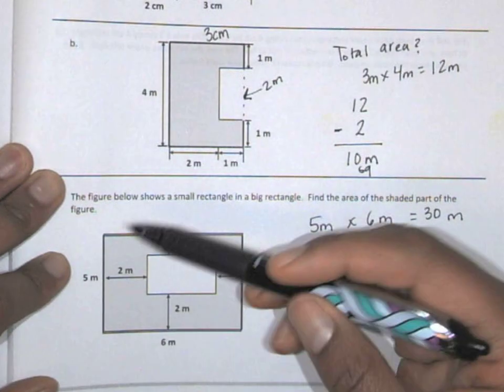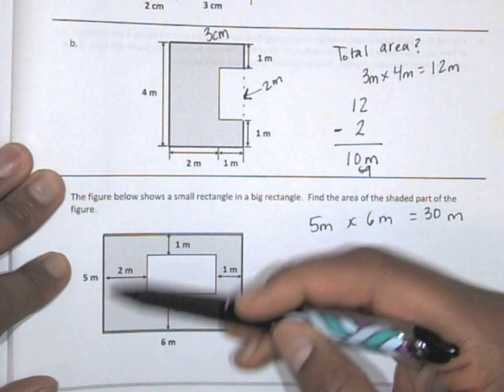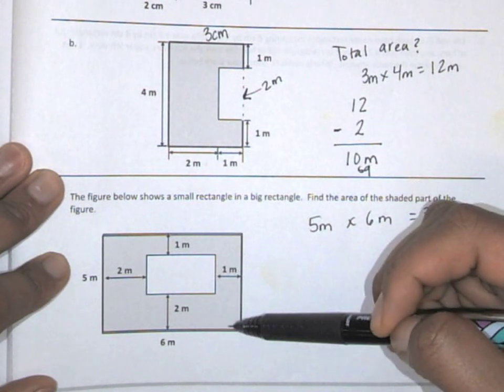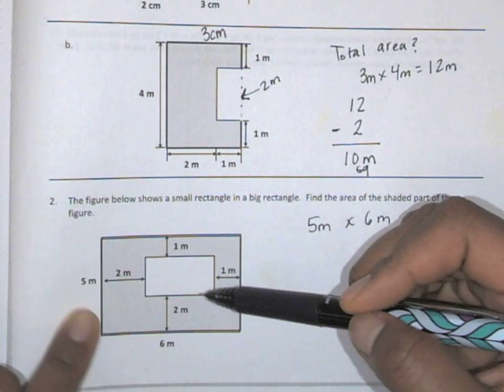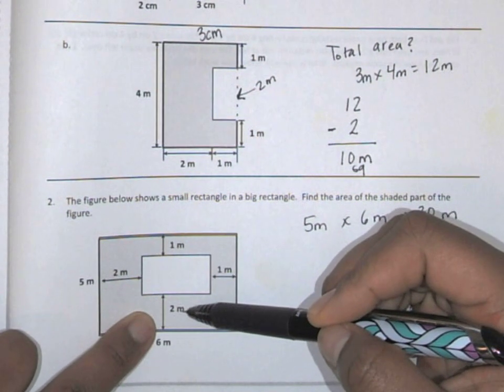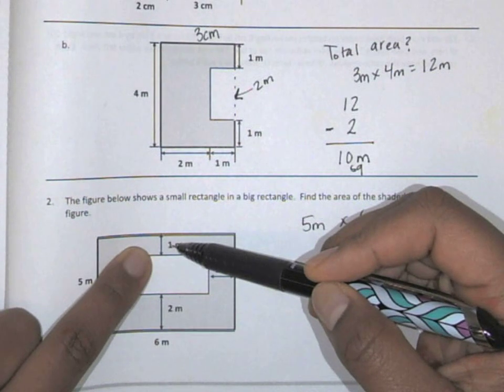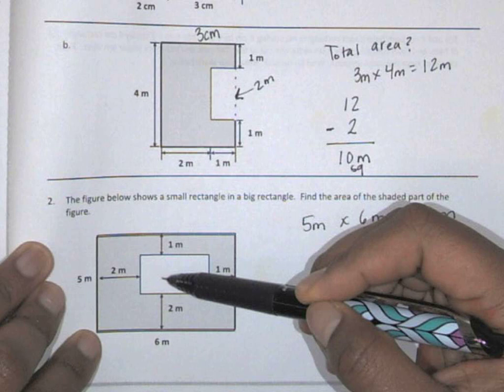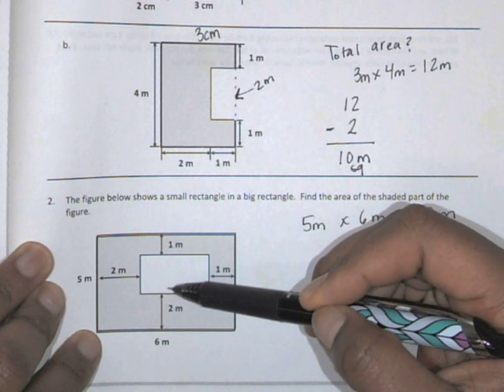We know that the length of the entire figure has to be 5 meters. Check this out. If the length has to be 5 meters, we have 2 meters here and 1 meter here. That's 3 meters in length. So this unshaded part is taking up how many meters of our length?